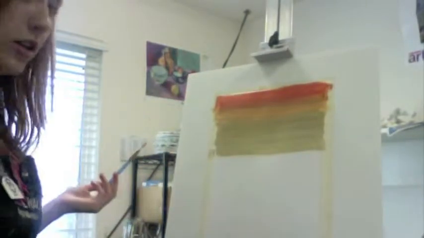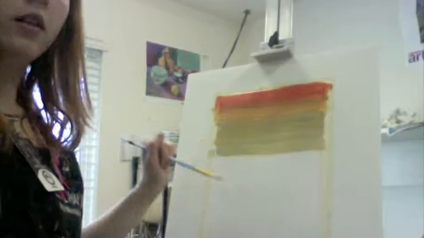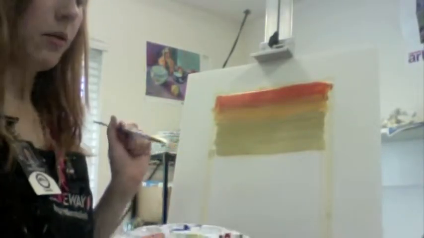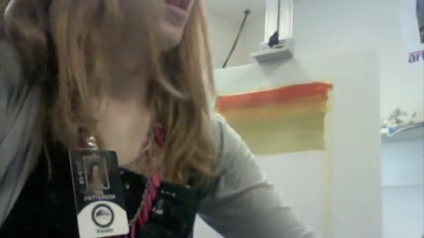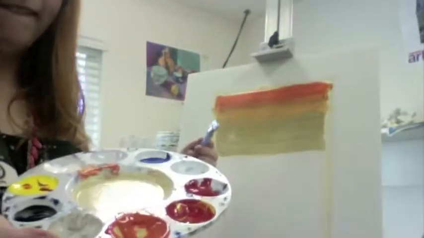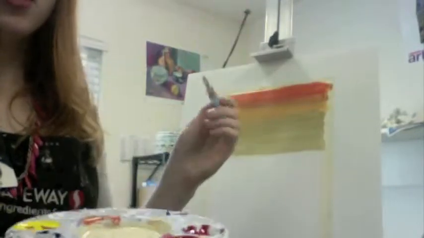Now we're going to do the ground. And since this is a complementary color scheme, mine's going to be blue. And I've noticed I ran out of gray. See, there's not a lot of gray in there. So I'm going to add some more.